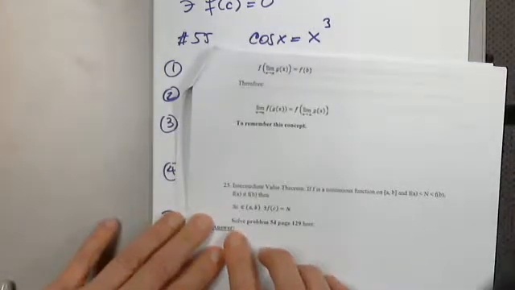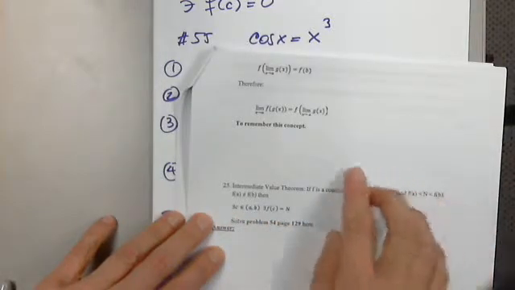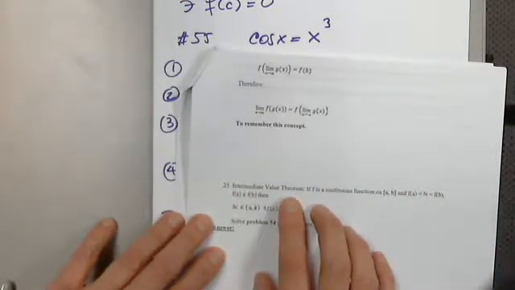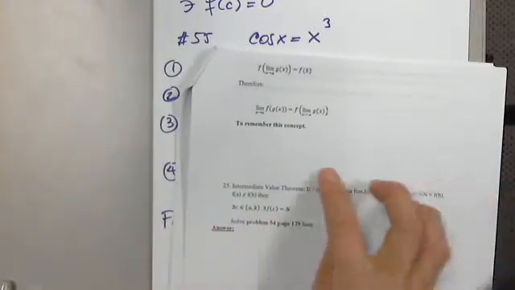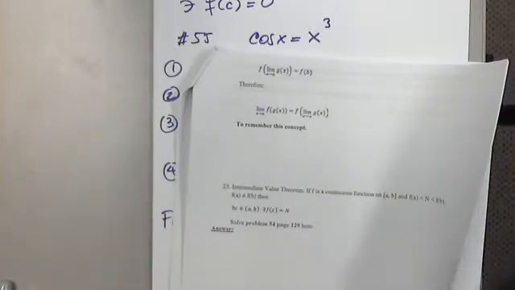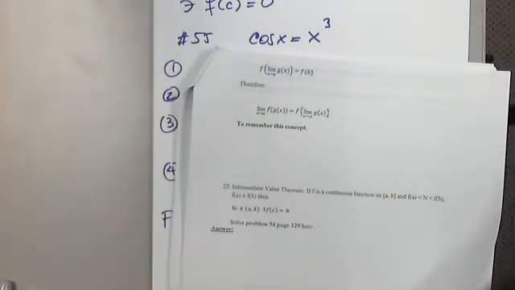So what I showed you in class is a variation of the intermediate value theorem. It's the one particular variation of the intermediate value theorem that we apply in solving equations. But I also put the general form here. But what we use is the one that I presented to you.